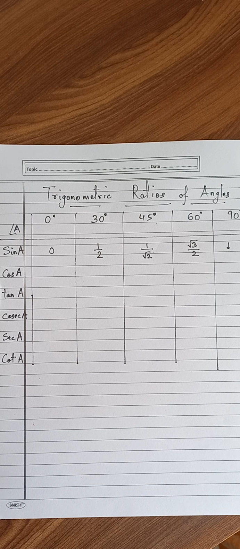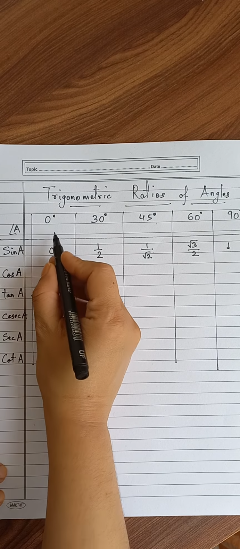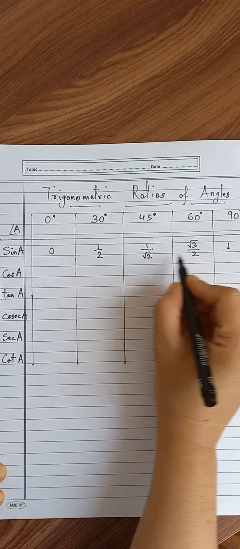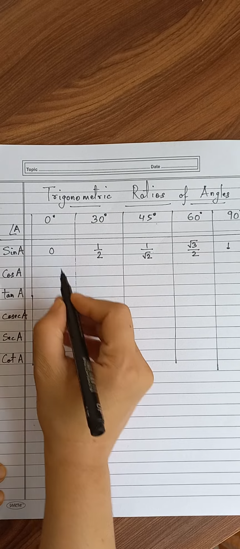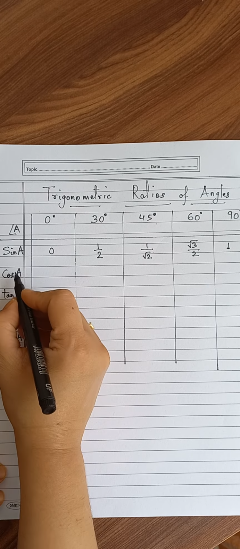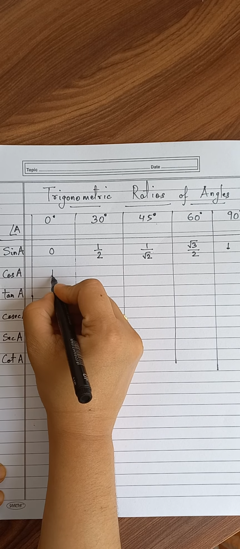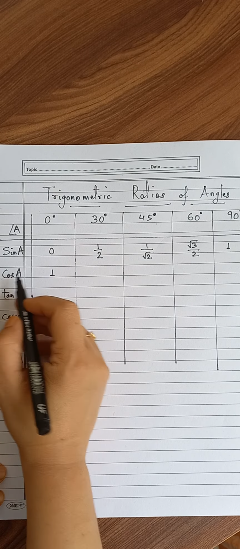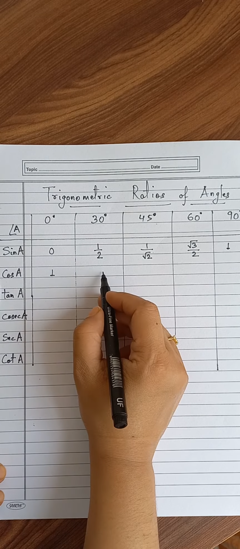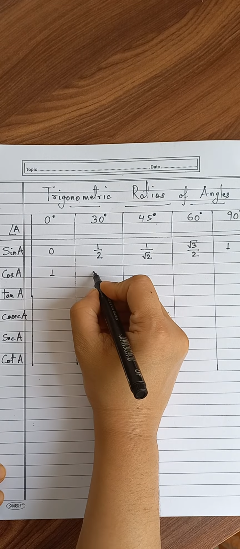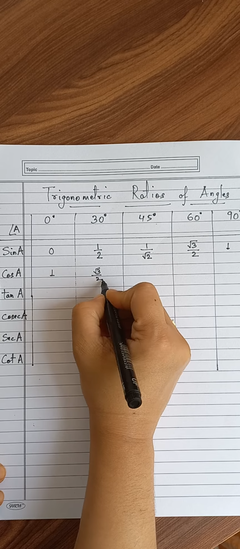So let's have it. Now cos of 0 degree, what will be its value? You have to just write this value in this way, in the cos value. Likewise, sine 90 is 1, you have to write in cos 0, that value is 1. Then cos 30 degree, second value. Now the second last value of sine is root 3 by 2. So put it here, root 3 by 2.